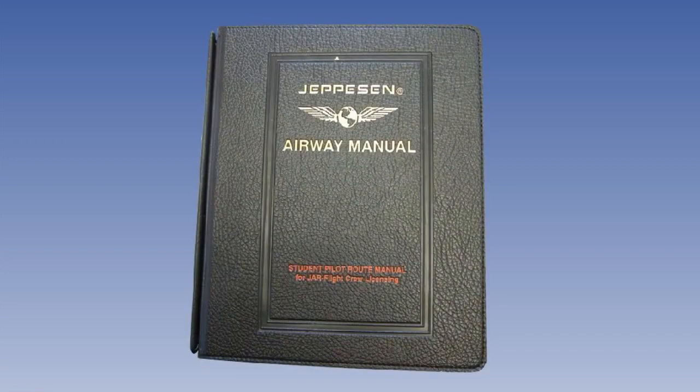A brief introductory look at the Jeppesen manual shows that it contains a wealth of information, all of which is essential to the safe conduct of the flight. In the next few lessons, we shall study each section in detail so that you become familiar with this important document.